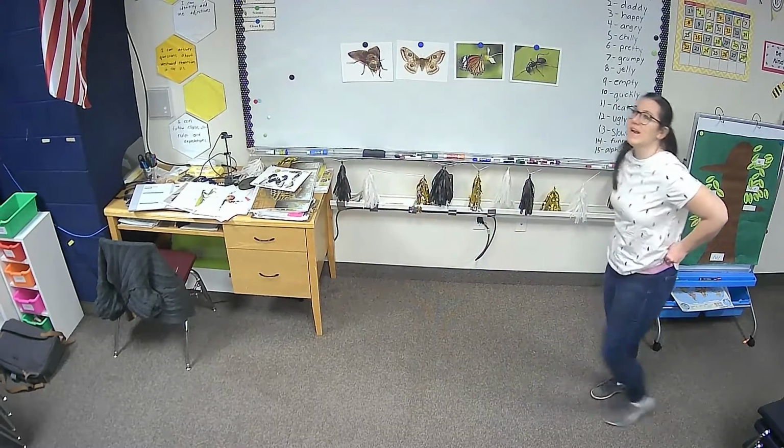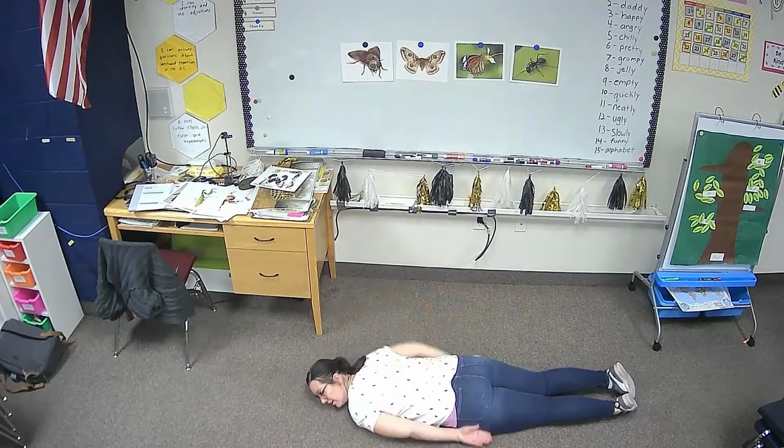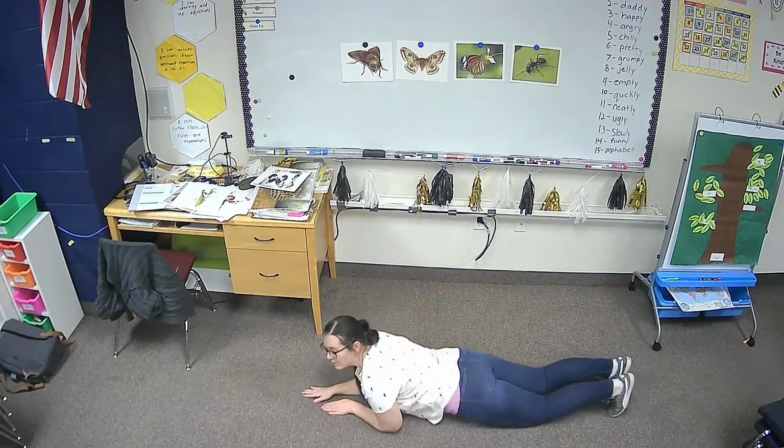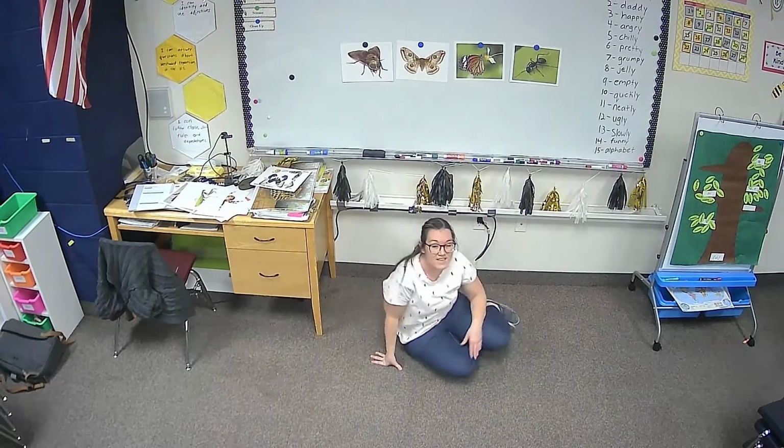I think if we're going to act out a larva, we're going to have to lay down on the floor like a larva would. And you might try and use your legs to crawl or wiggle a little bit, just like a larva would.